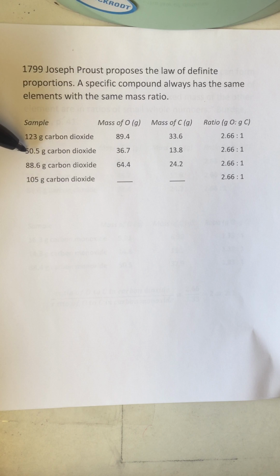Let's do a different experiment with a different amount of carbon dioxide. In this case, we have 50.5 grams of carbon dioxide.